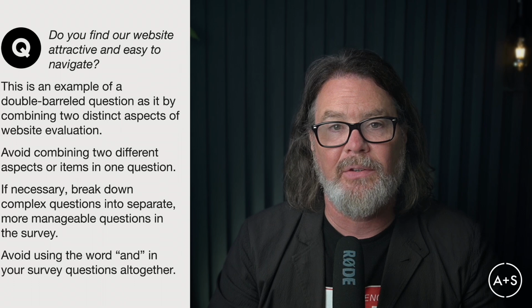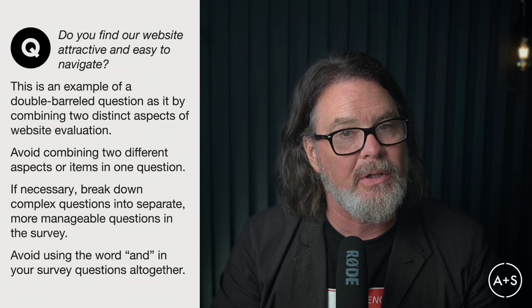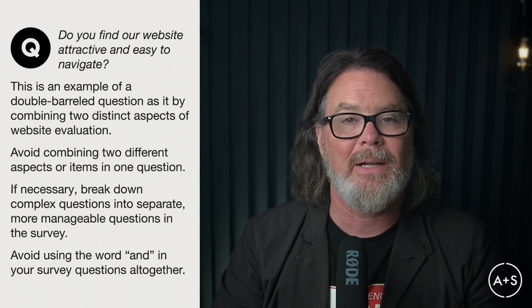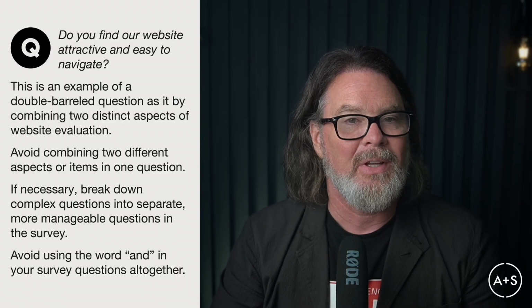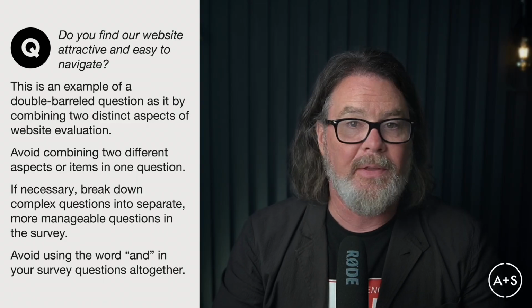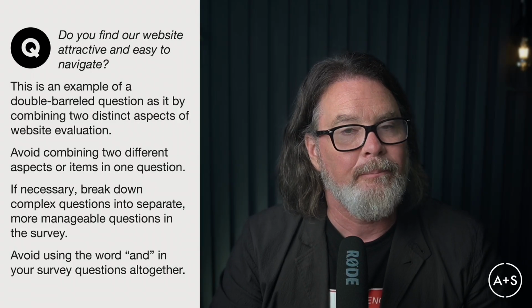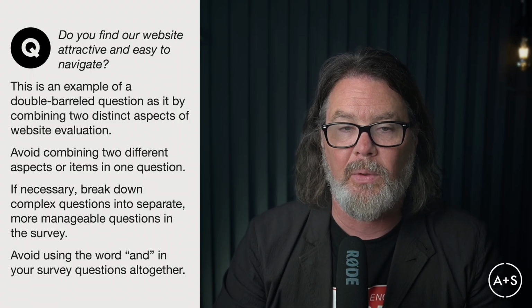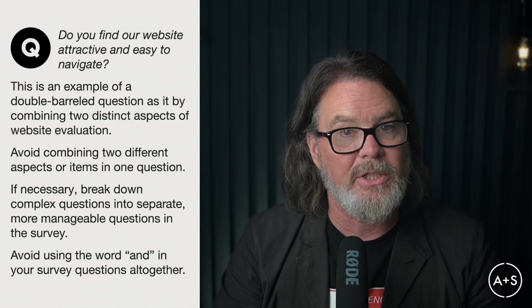A common mistake to avoid in surveys is asking double-barreled questions. These types of questions try to cover multiple ideas or concepts with one question, which can make it challenging for respondents to provide accurate and separate answers. For instance, asking, do you think our website is both visually appealing and easy to navigate, combines 2 distinct aspects of evaluating a website. To prevent this error, stick to one question at a time and consider breaking down complex questions into smaller, more manageable ones.